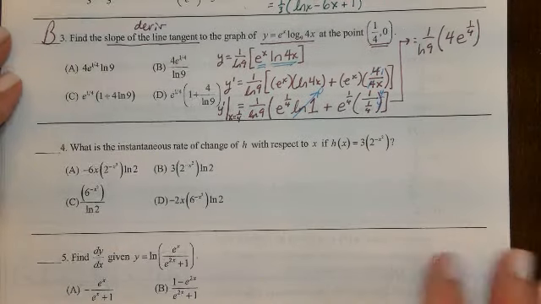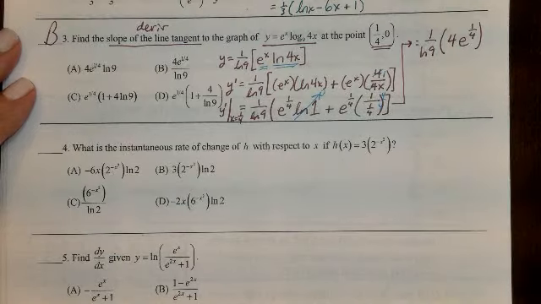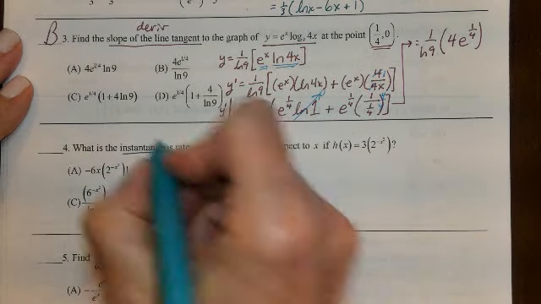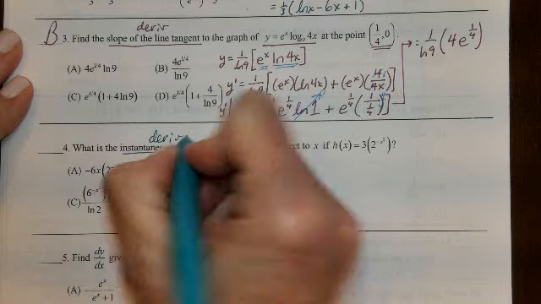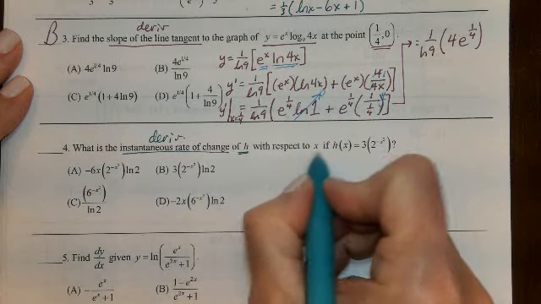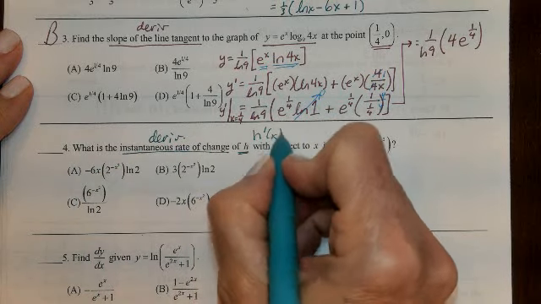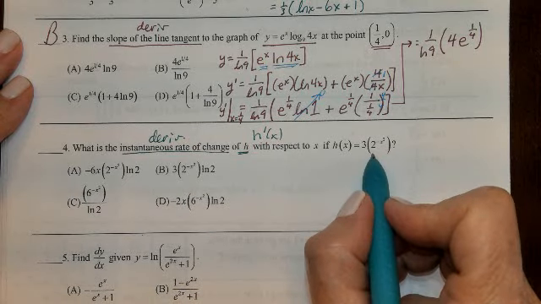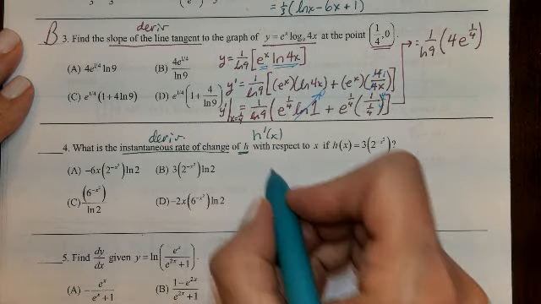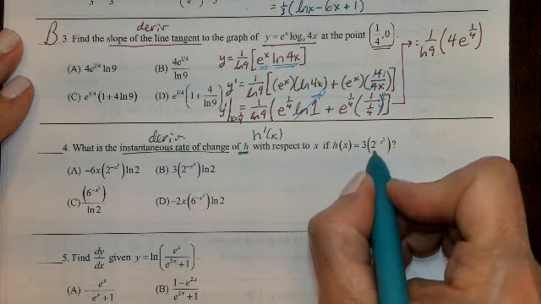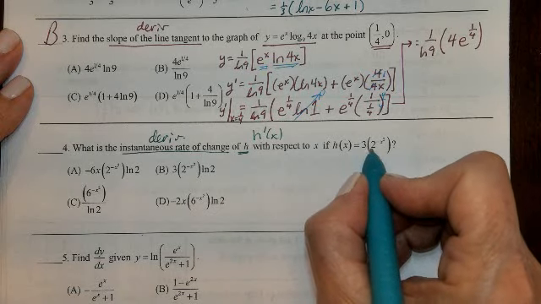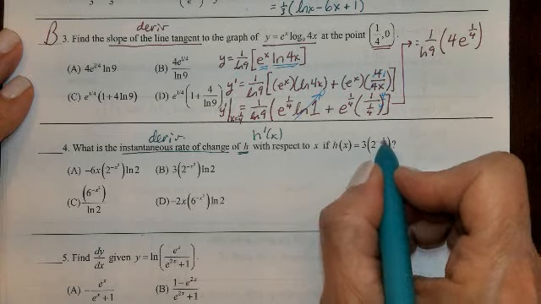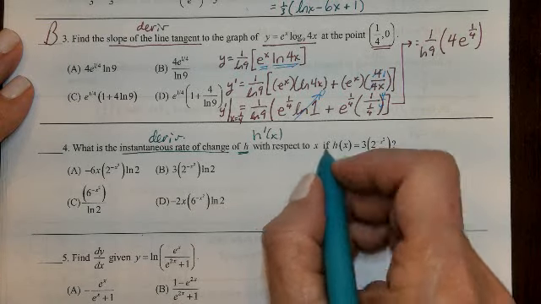All right, number 4. So in number 4, what is the instantaneous rate of change? That's another word for derivative of h with respect to x. So h prime of x we're trying to find. If h is this, okay? So h is this. It's not an e to the x, it's a 2 to the x, so we're going to have to be careful with that.